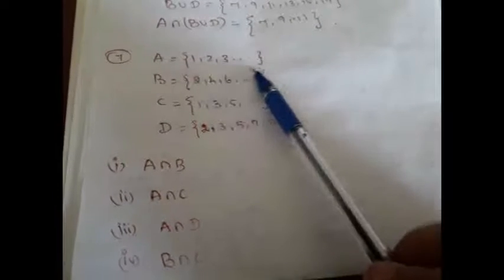The 7th question is actually an interesting question. See, set A is the set of all natural numbers. The question is given in set builder form, so it will have elements like 1, 2, 3, etc. It's an infinite set as I told you. Set B is even natural numbers, again an infinite set. Set C is odd natural numbers, again an infinite set. D is the set of all prime numbers. When you are listing out prime numbers, be careful. One is neither a prime nor a composite. It's a unique number, so you should not list it. You should start from 2: 2, 3, 5, 7, etc.